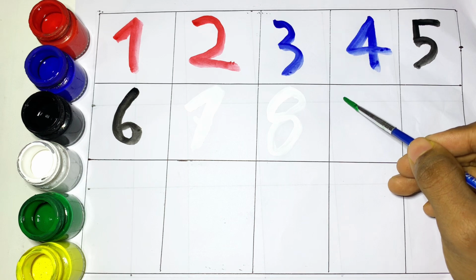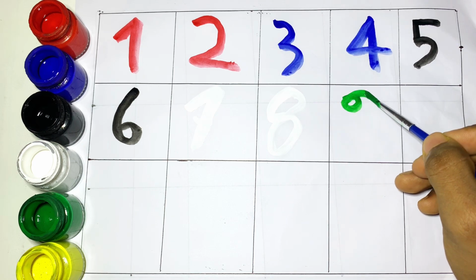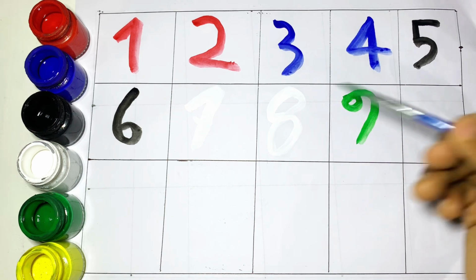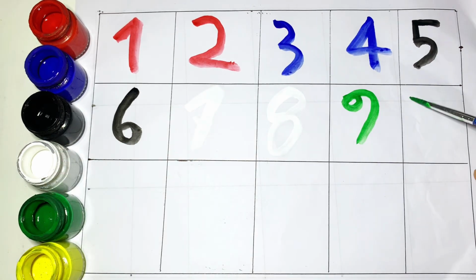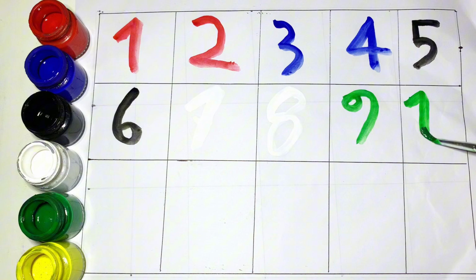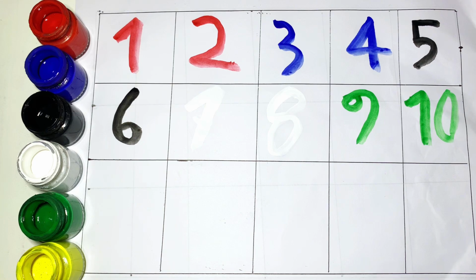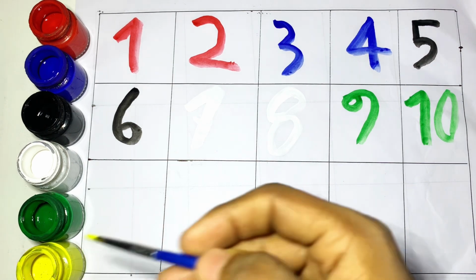N I N E, 9. Kids, again use green color and draw 10, the numbers of 10. T E N, 10. Kids, now draw 11, the numbers of 11, and use yellow color.